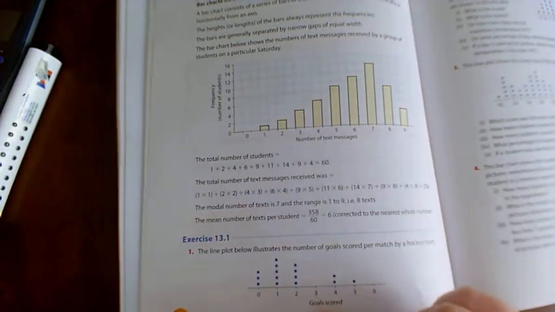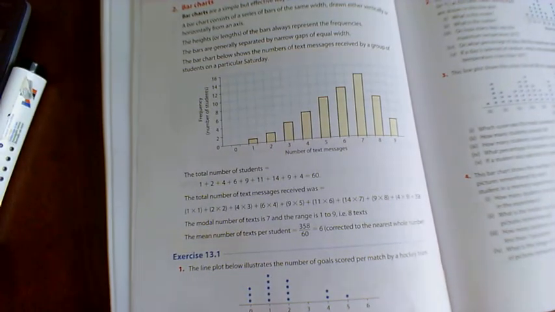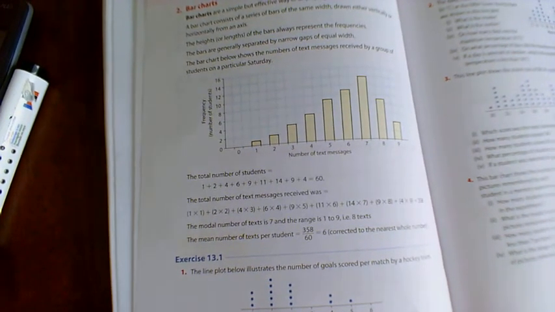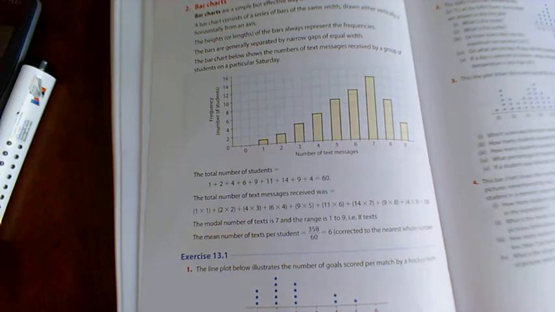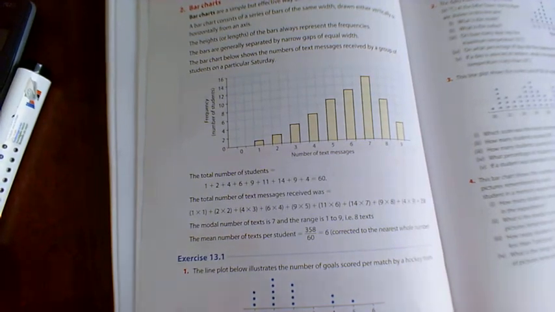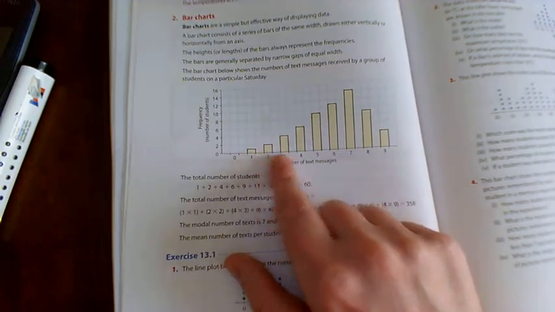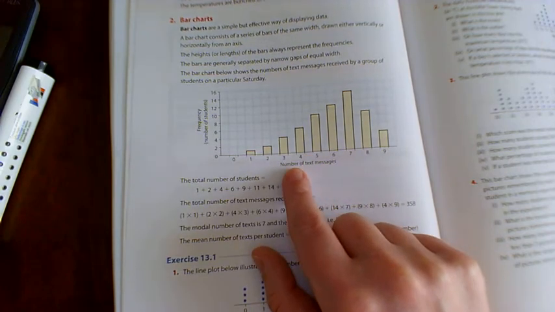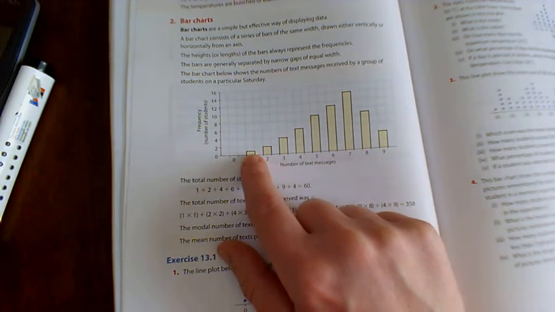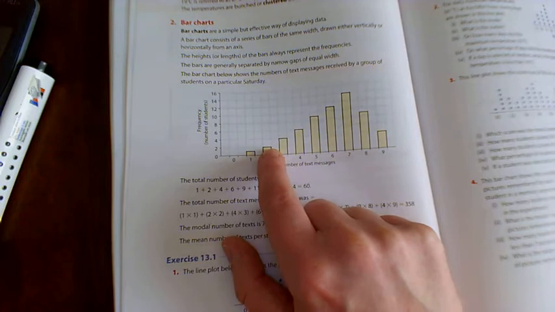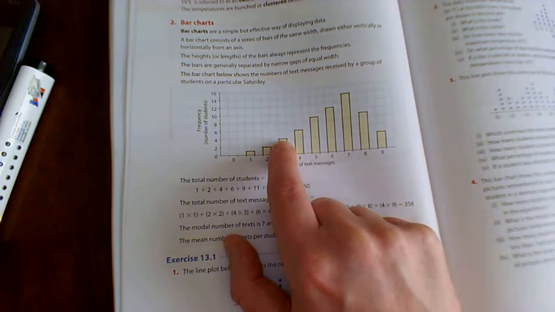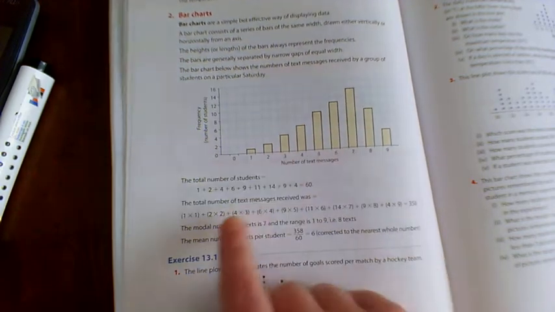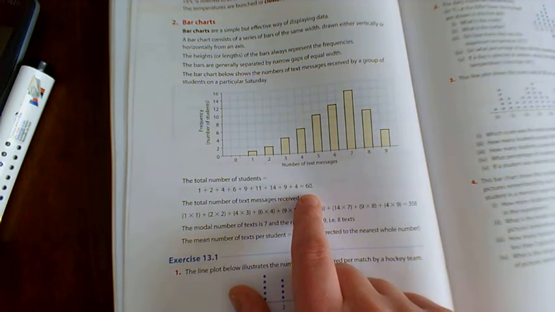Again, it focuses on averages a lot of the time and percentages. So I'm sure I'll have a couple of questions on percentages and averages. So please do ask if you're stuck. It's not as easy as it sounds. So if you're looking at this bar chart and it wants the total number of students, you can see there's 1 student here, there's 2 students here, there's 4 students here, 6 students here, and that's where they get that. They added up to 60.